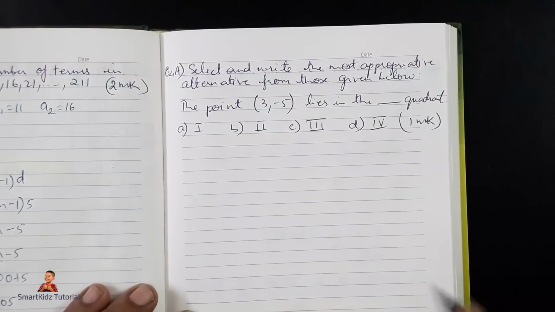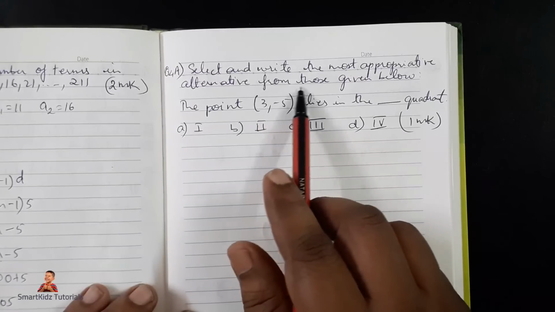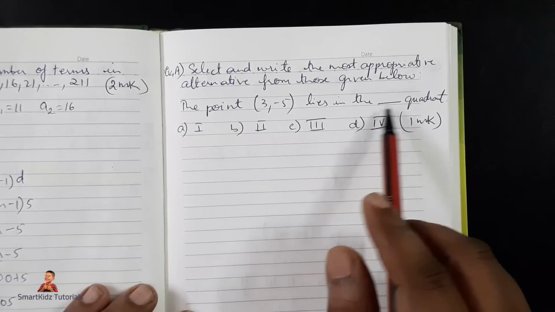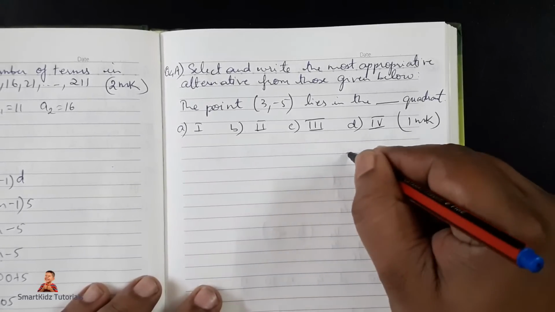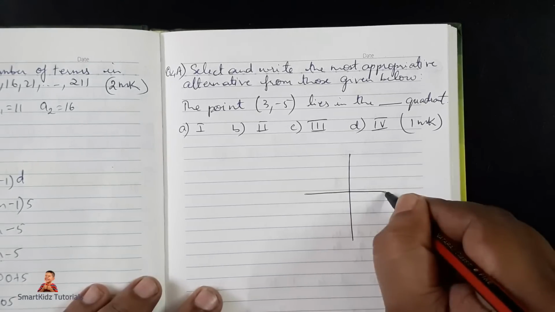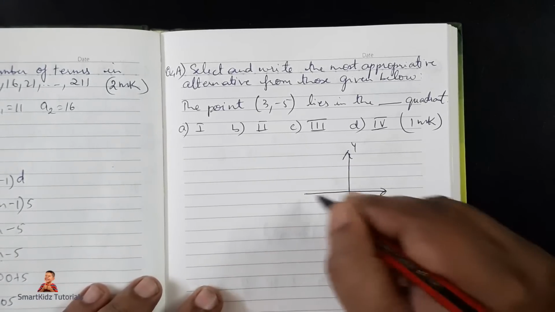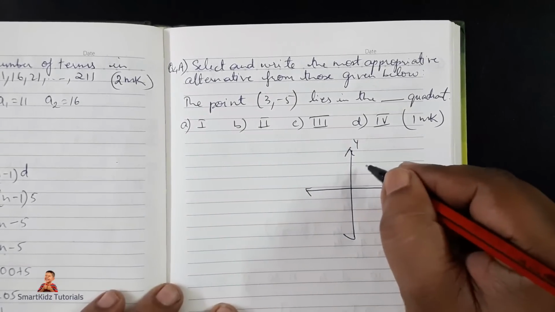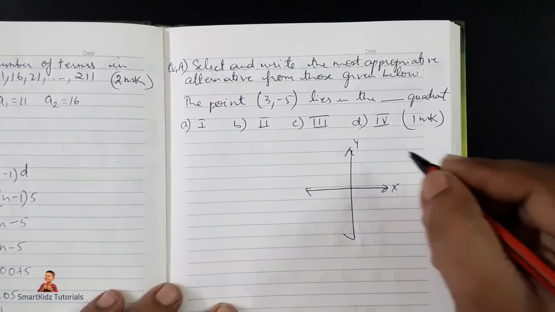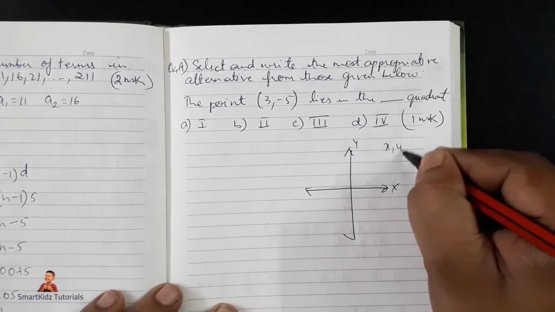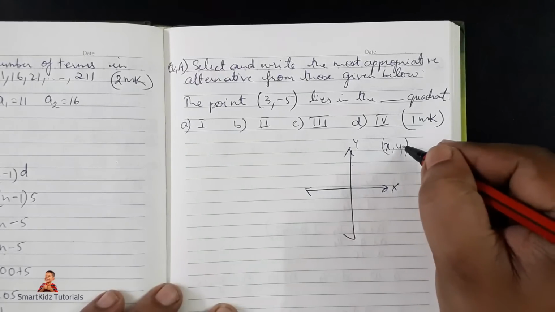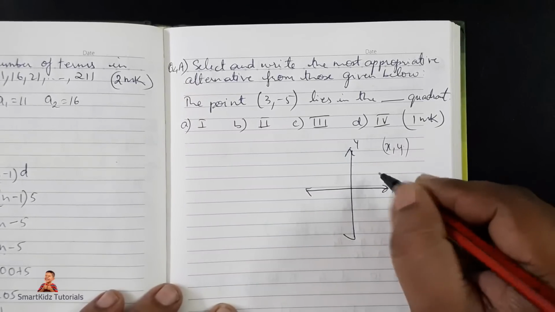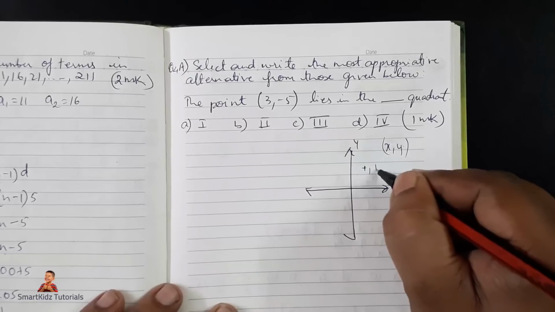Question 4a. Select and write the most appropriate alternative from those given below. For 1 mark, the point (3, minus 5) lies in the dash quadrant. If we draw the quadrants, we should come to know what is where. You have your y-axis and this is your x-axis. Here y-axis is positive and x-axis is also positive. We always write x comma y, the x coordinate first, y coordinate next, irrespective of their signs. So x is positive, y is positive.